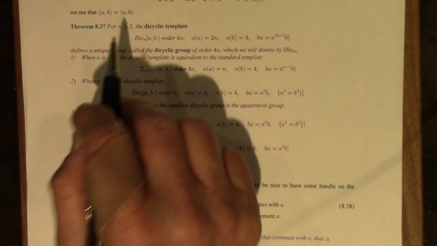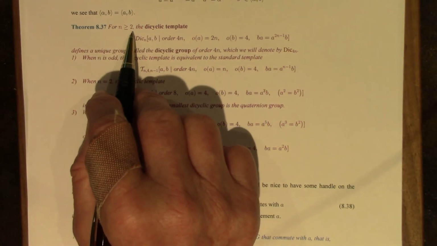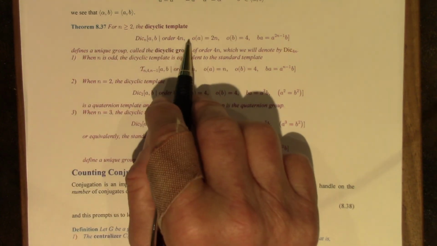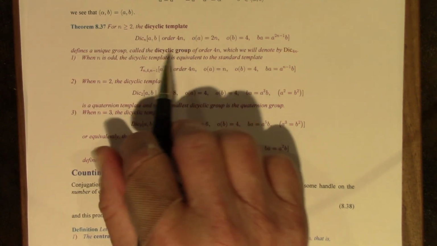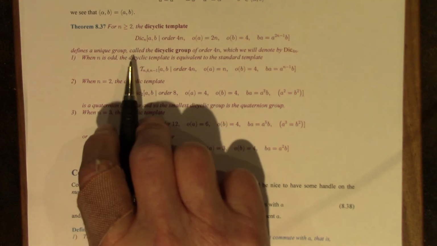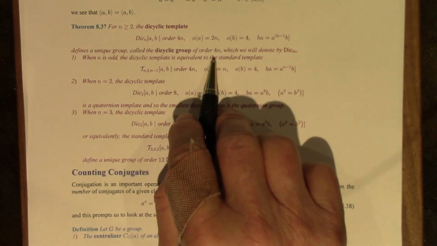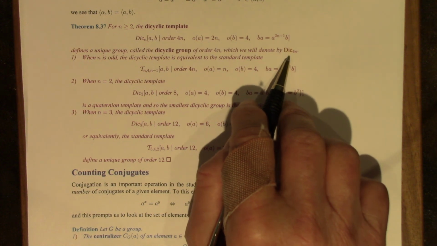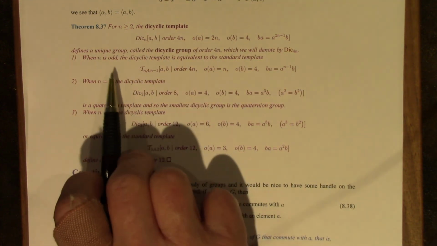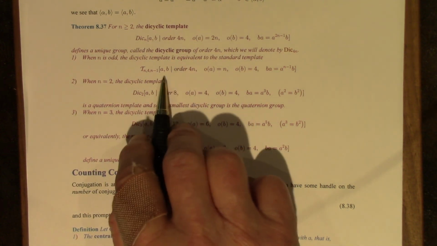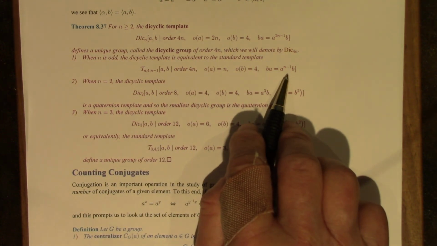So we have the theorem for n bigger than or equal to 2. The dicyclic template defines a unique group called the dicyclic group of order 4n, which we'll denote this way. When n is odd, the dicyclic template is equivalent to a standard template. I left that for you to show.